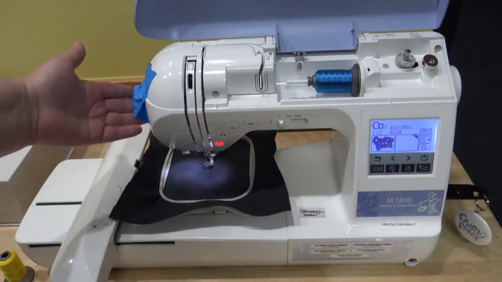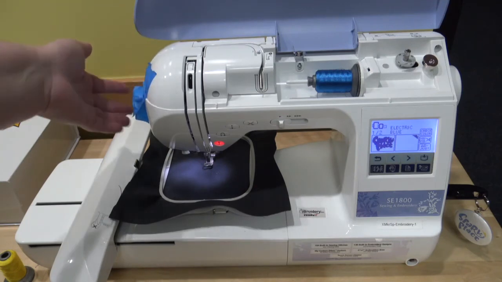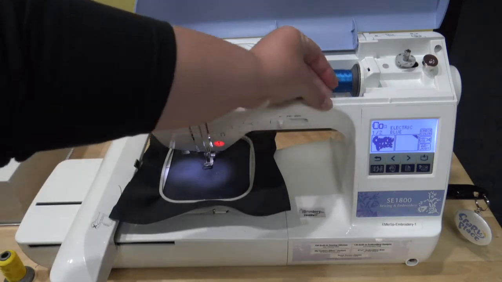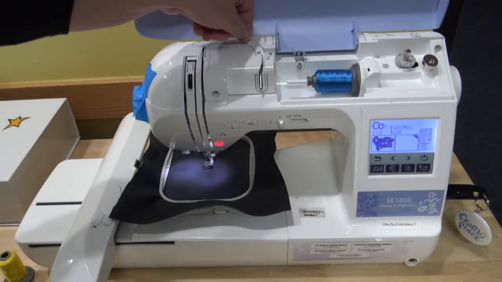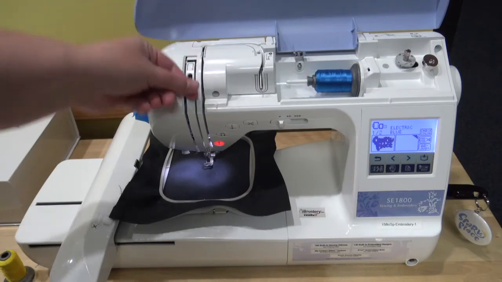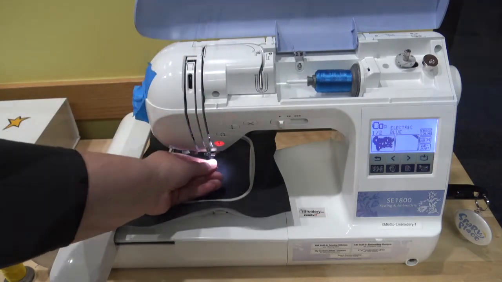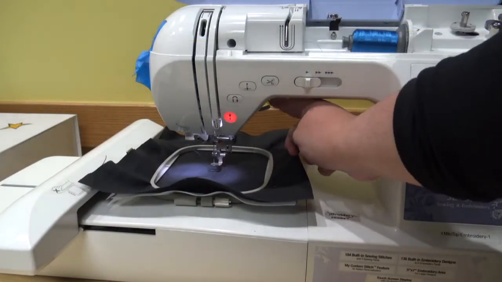Please be aware that the self-threader on this machine is not working and therefore taped over. You will have to thread the needle by hand once you have followed the path. Once the machine is threaded, you can lower the presser foot.